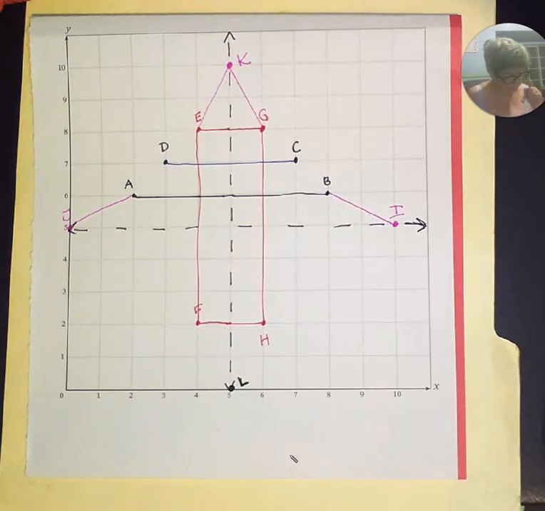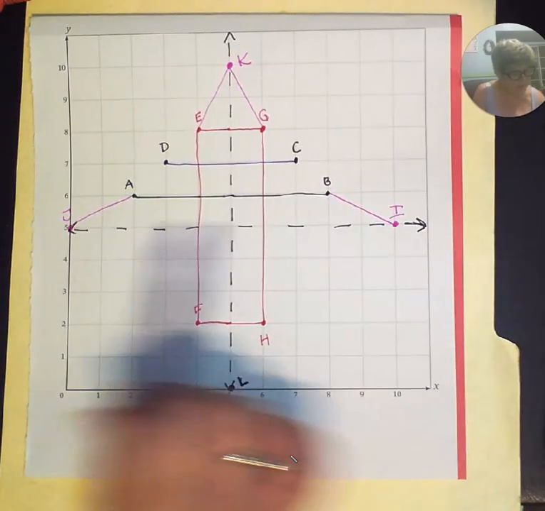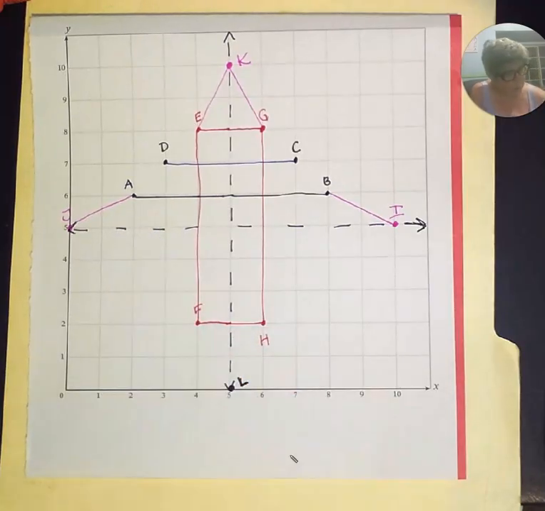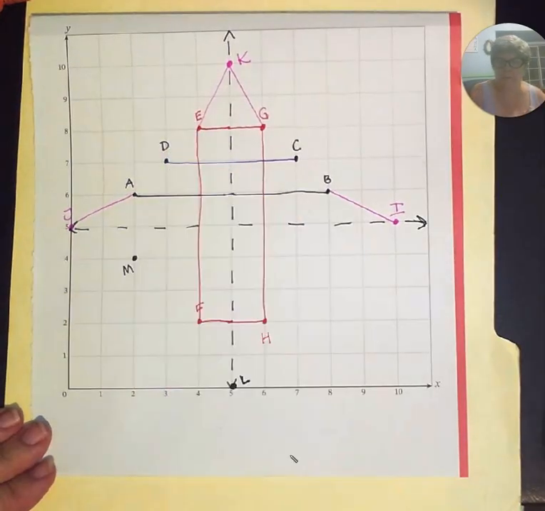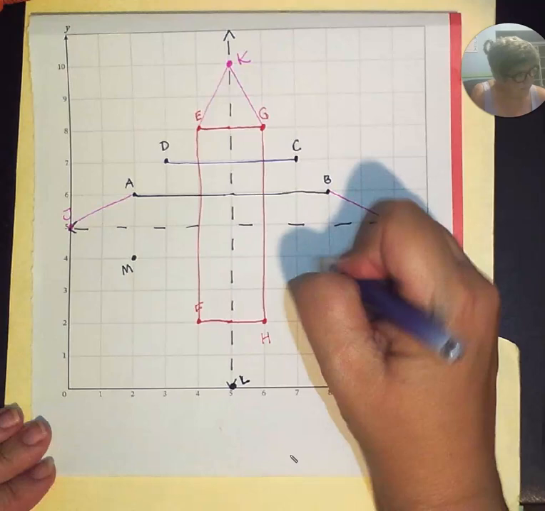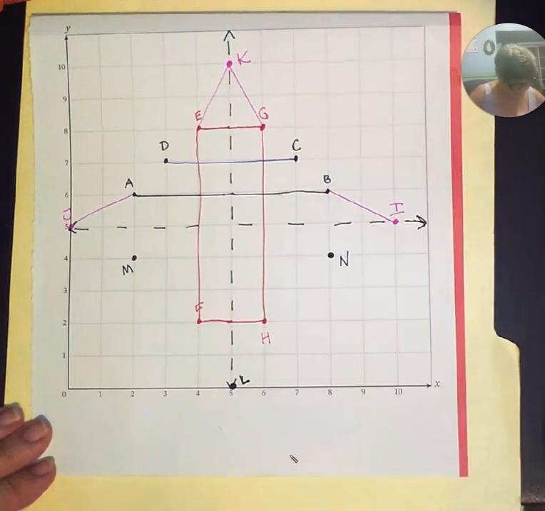Show your partner where we can plot points M and N so that they're symmetric to points A and B with the horizontal line as the line of symmetry. When you and your partner agree on the locations of M and N, go ahead and plot them. M and N need to be symmetric to A and B. So here's A. Now we're using the horizontal line, right? So that means that M is going to be 1 down because A is 1 above, right? And that means that N is going to be 1 down because B is 1 above.